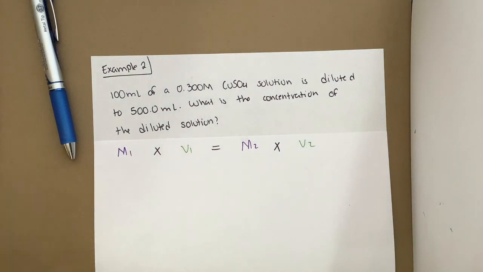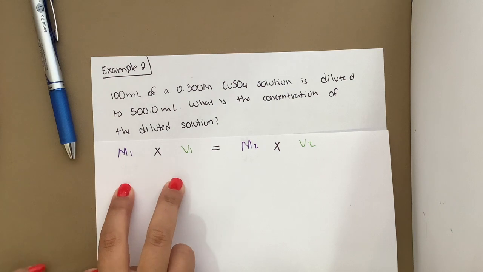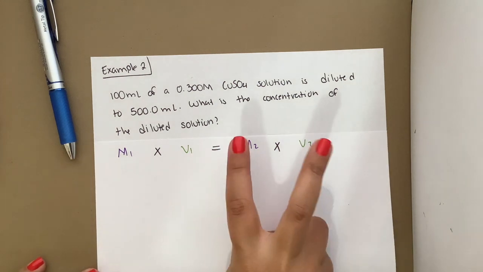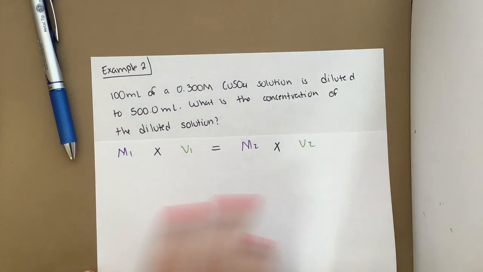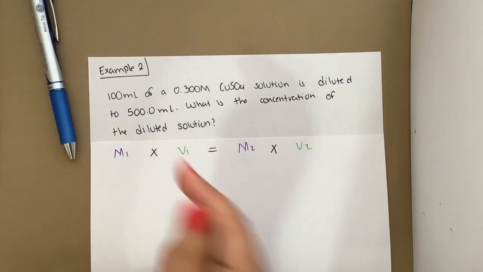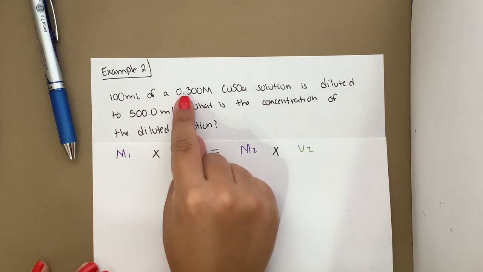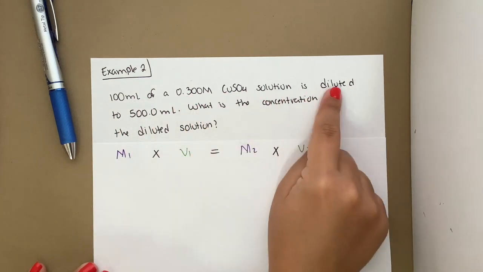Now we're going to reread the question and highlight the information about the initial solution, the concentration and the volume of my initial solution, and the concentration and volume of my diluted solution, and what it is that they're asking me to find.